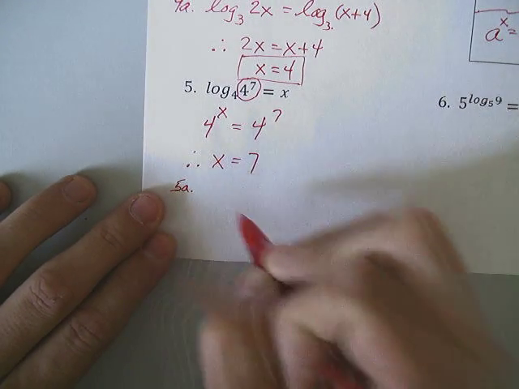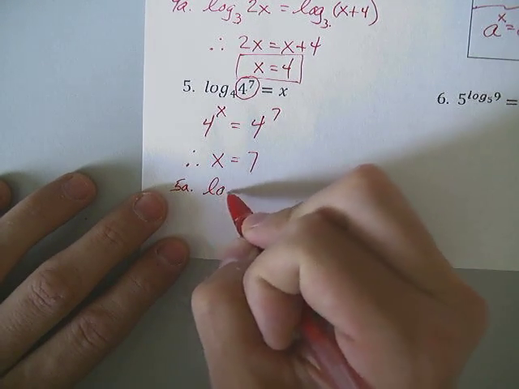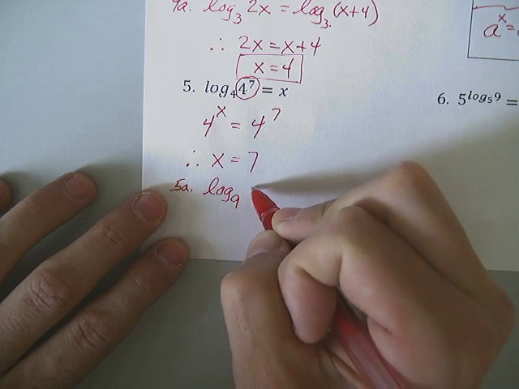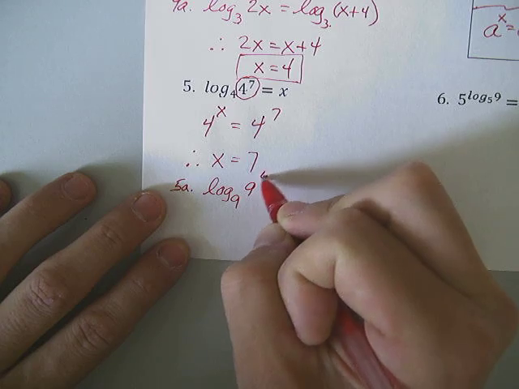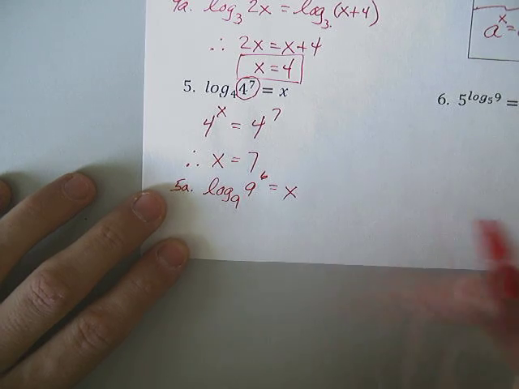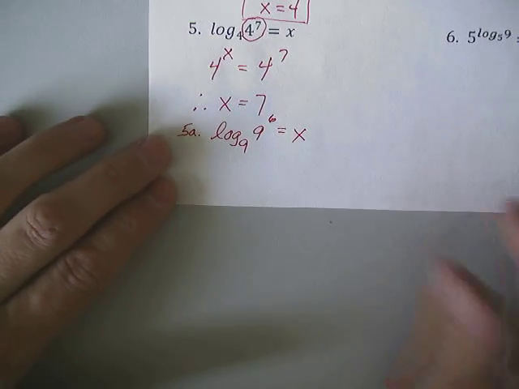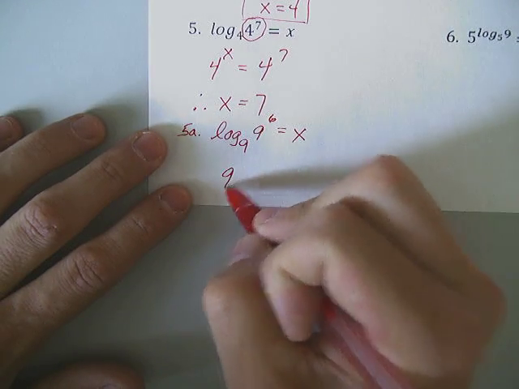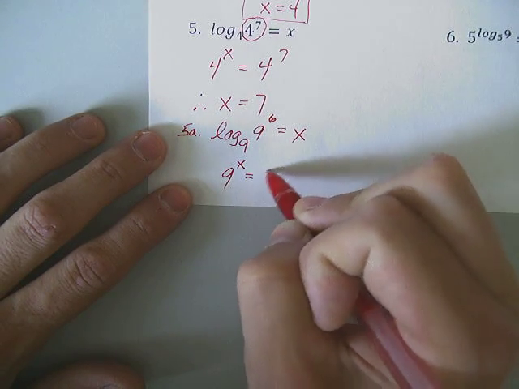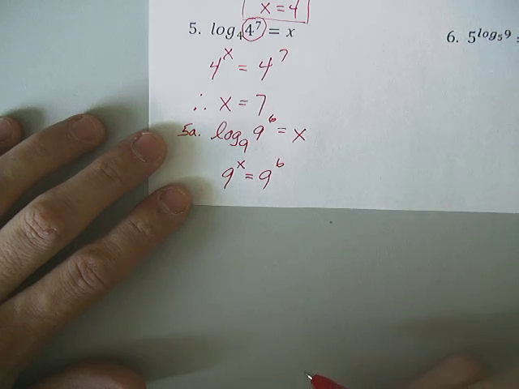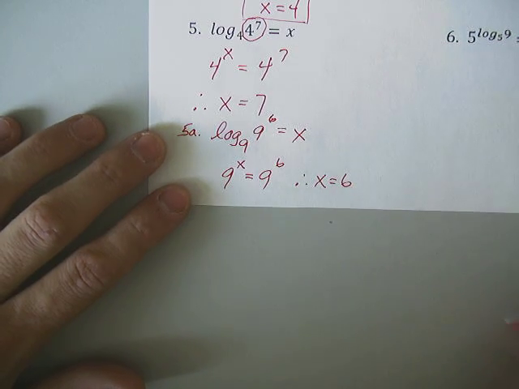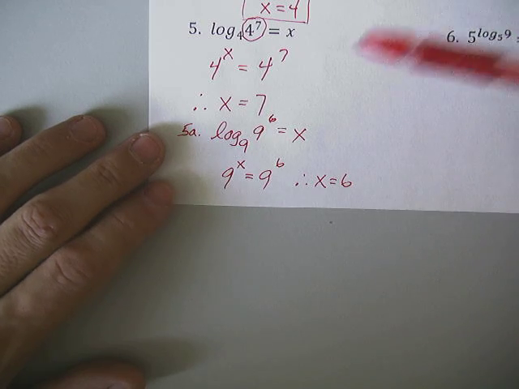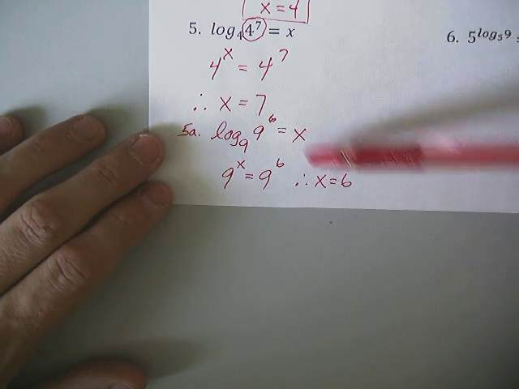Now let's do another one here. Let's just make one up. What if I said log base 9 of 9 to the 6th equals x. If I were to solve that, I would write 9 to the x equals 9 to the 6th. Therefore, you could say that x equals 6.